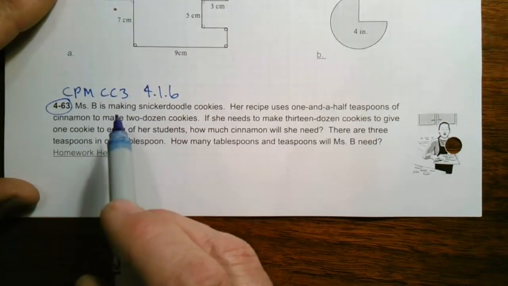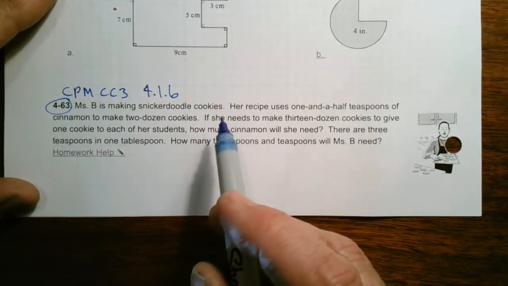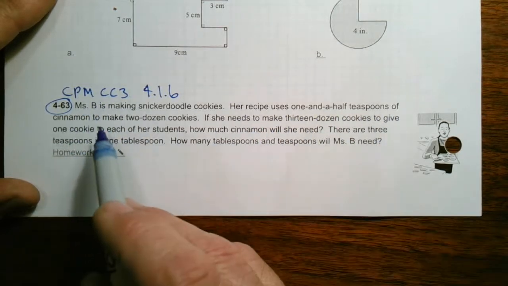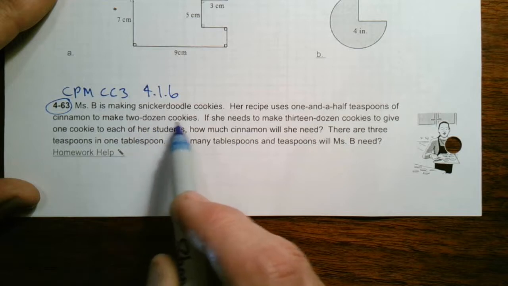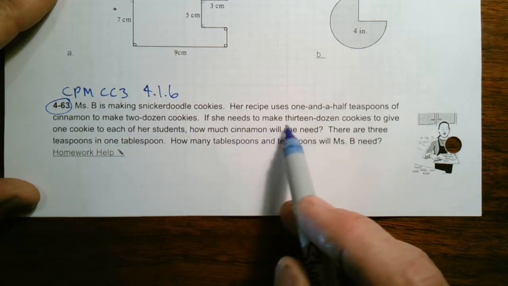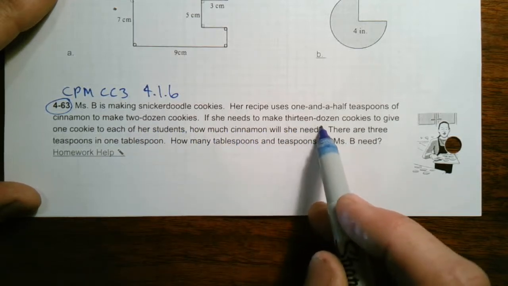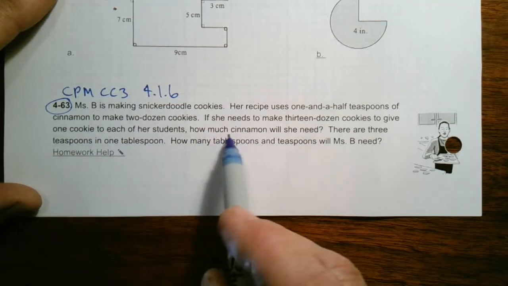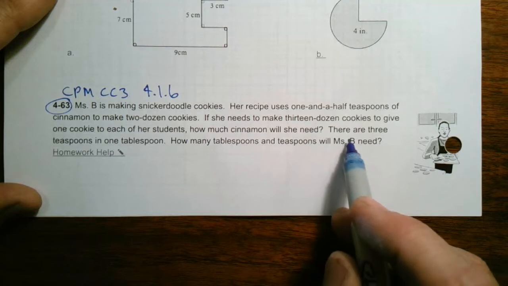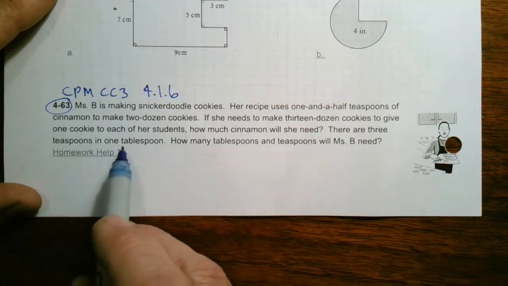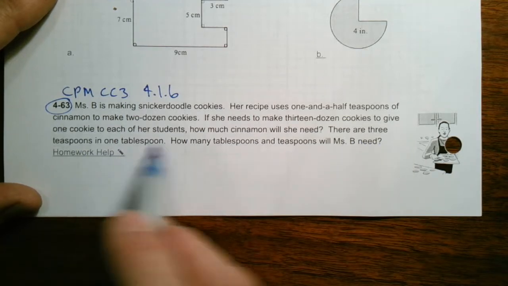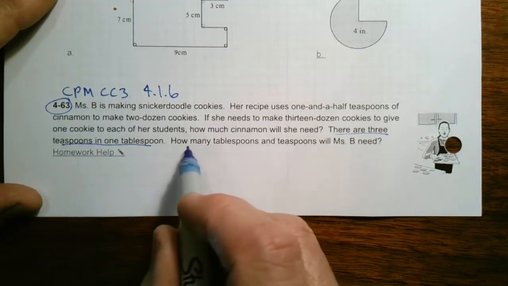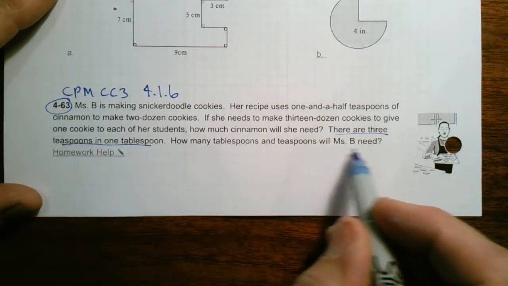So Ms. B is making snickerdoodle cookies. Her recipe uses 1.5 teaspoons of cinnamon to make 2 dozen cookies. If she needs to make 13 dozen cookies to give 1 cookie to each of her students, how much cinnamon will she need? So there are 3 teaspoons in 1 tablespoon. So that's important to know, so we're going to make sure we remember that. How many tablespoons and teaspoons will Ms. B need?